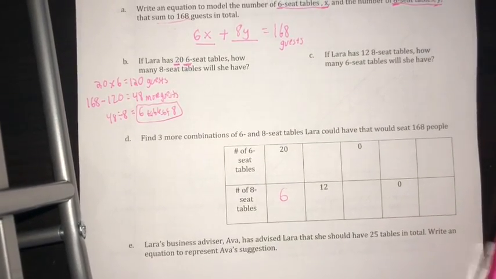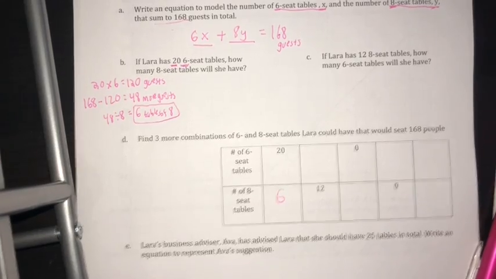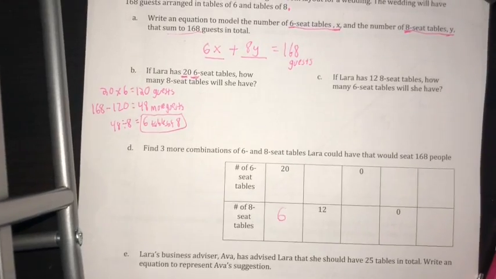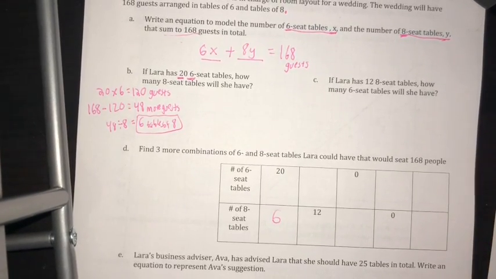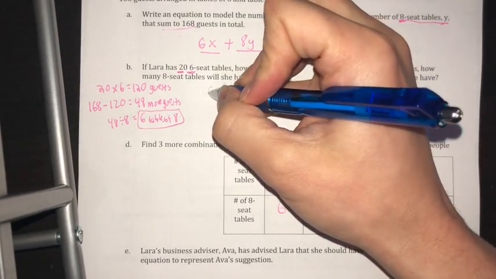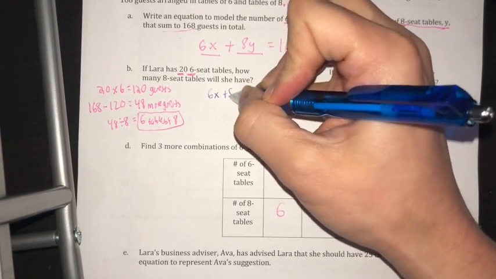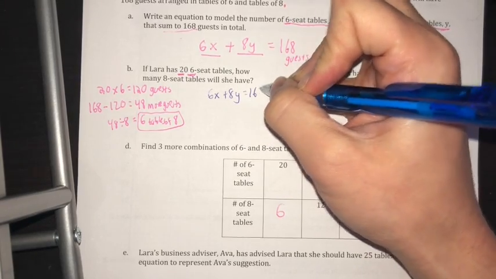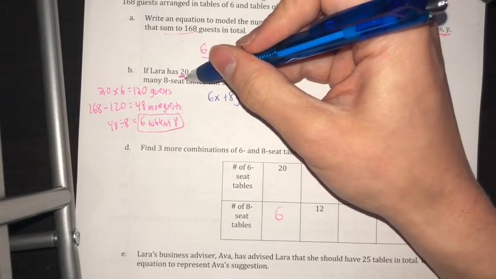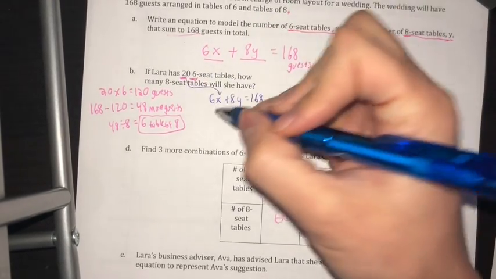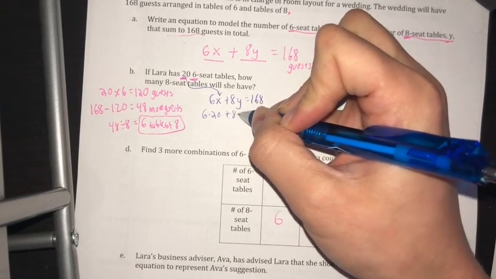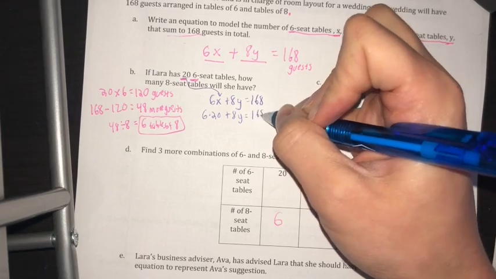All right, another way to solve that is to use our equation. I'm not picky about how you do this as long as you're doing it logically, because we are going to stick to realistic applications for this. Hopefully it helps you understand it better. So now I'm going to use my equation: 6x plus 8y equals 168. I know there are 20 6-seat tables, so 20 is my x. So I have 6 times 20 plus 8y equals 168.